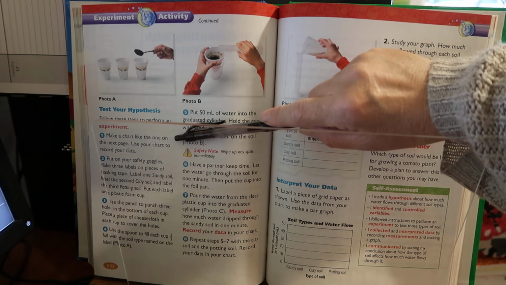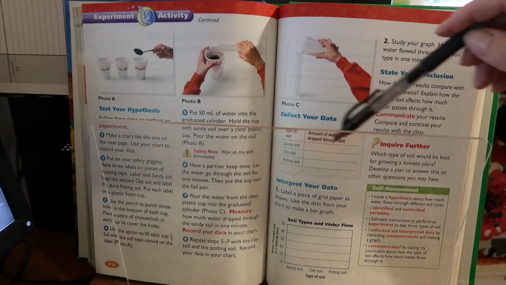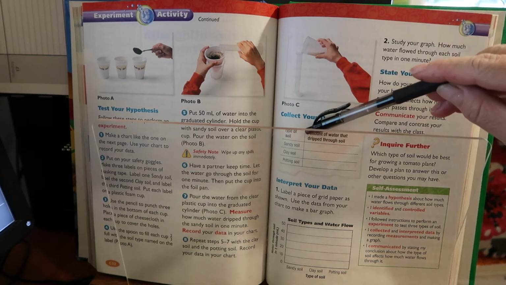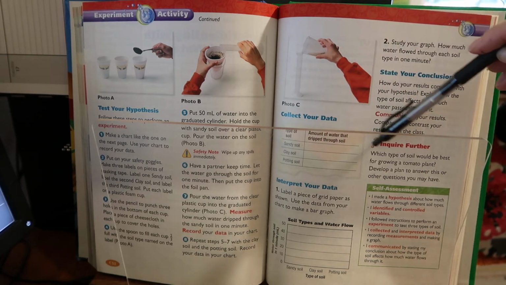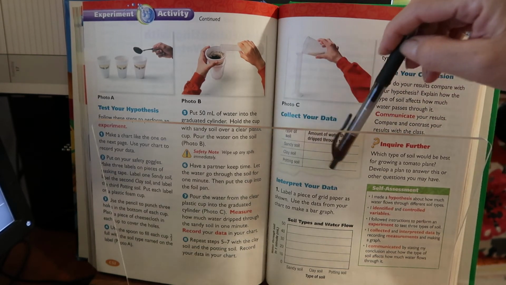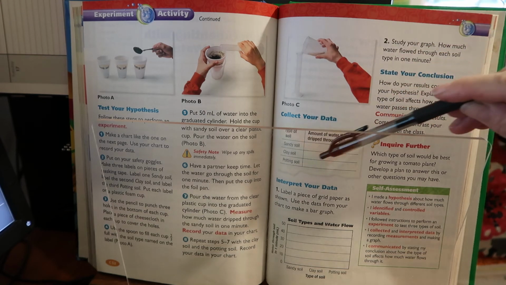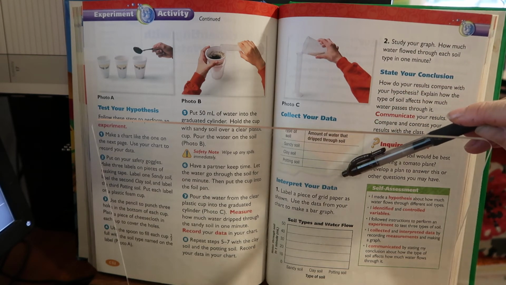So first thing you're going to do is make a chart like the one on the next page right here. So you're going to have a line down, a line across, and then more lines to separate the soils and then the amount of water that drips through.